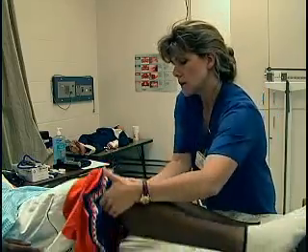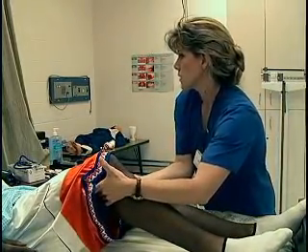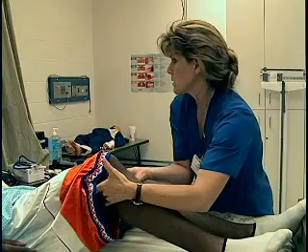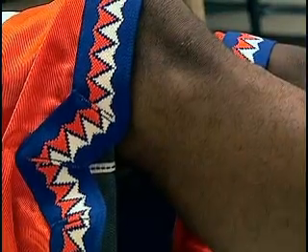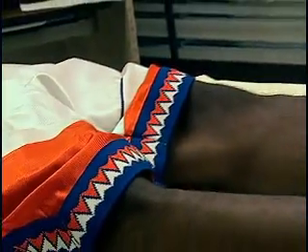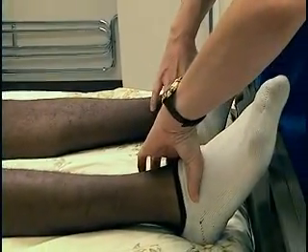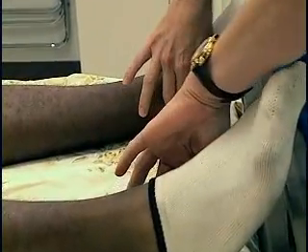Okay, other side. That one is real hard for me to do together, so I'm just going to kind of compare. Okay, just going to swing down here. You can just relax your legs, feeling for the pulses here. This is your posterior tibial.